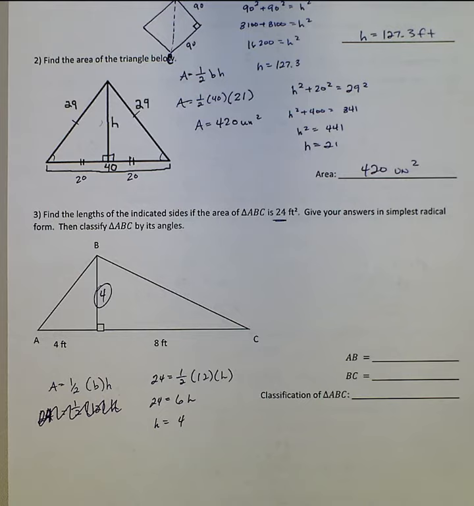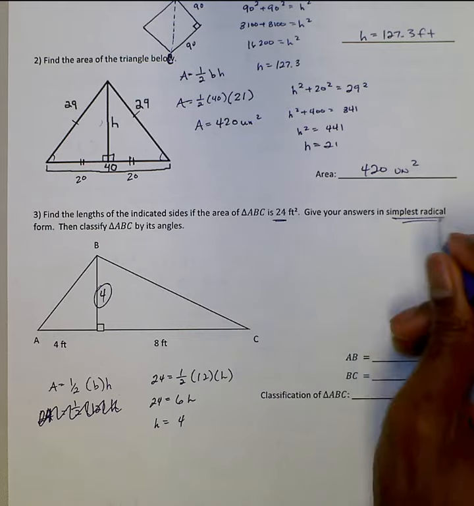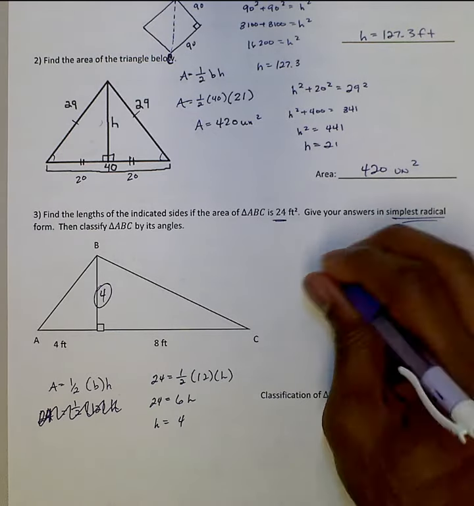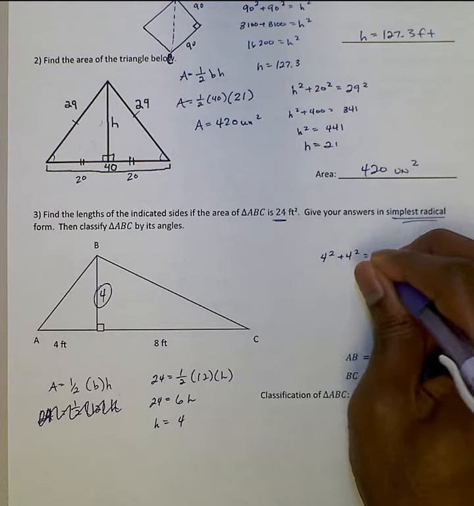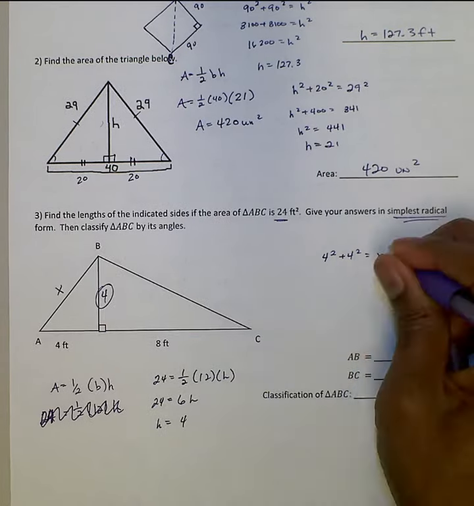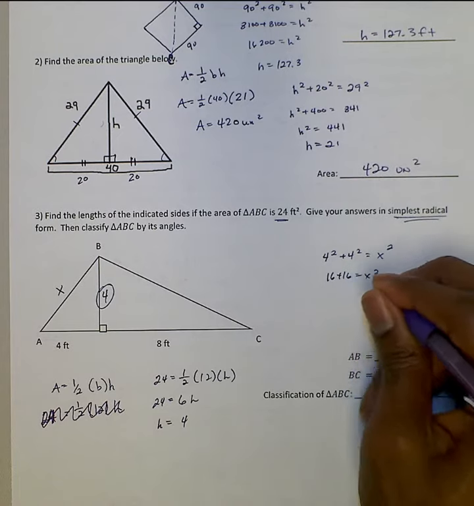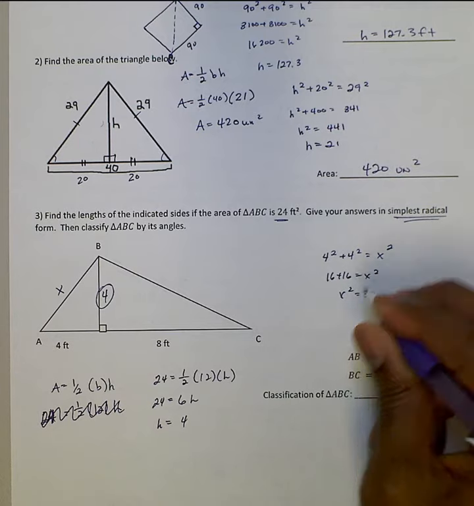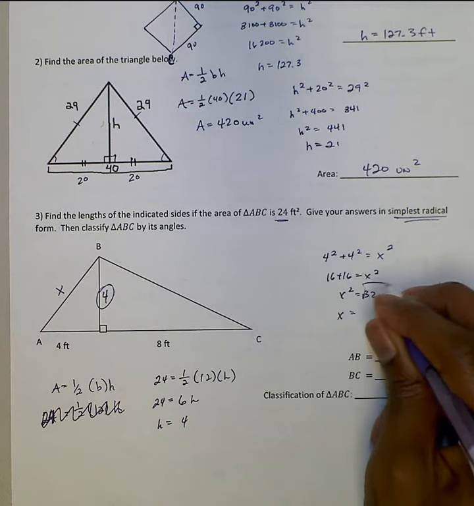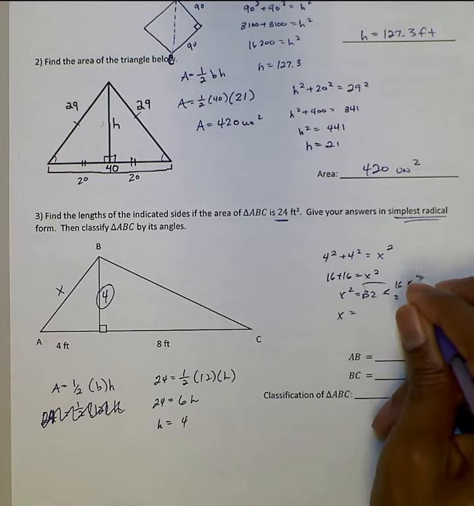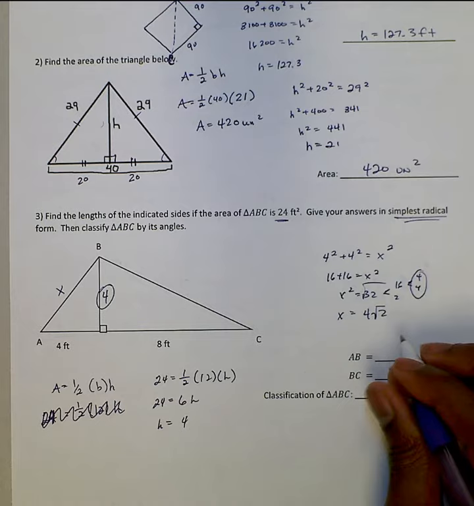Okay. So now it asks us to find AB, which we can find in simplest radical form by using Pythagorean's theorem, which will say 4 squared plus 4 squared equals, let's call this x squared. So 16 plus 16 equals x squared equals 32. Take the square root of that. x will equal the square root of 16 times 2, or 4 radical 2. So AB is 4 radical 2.